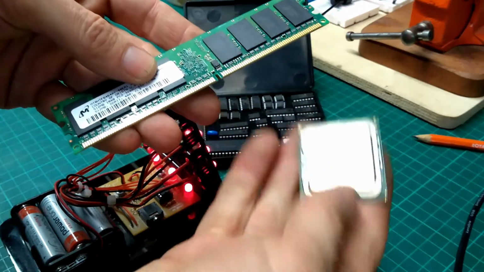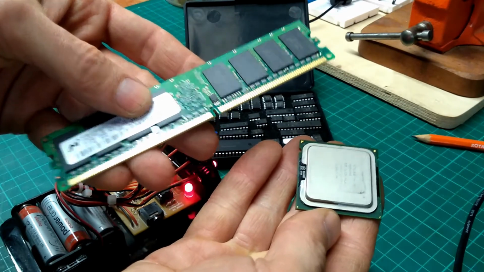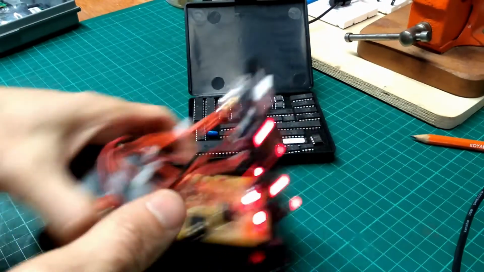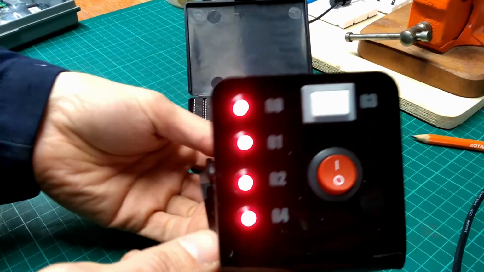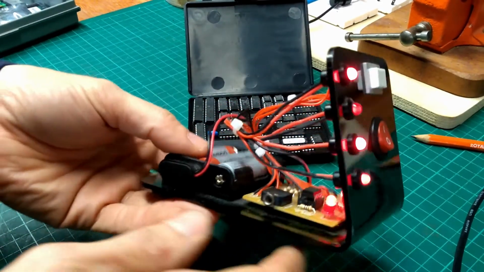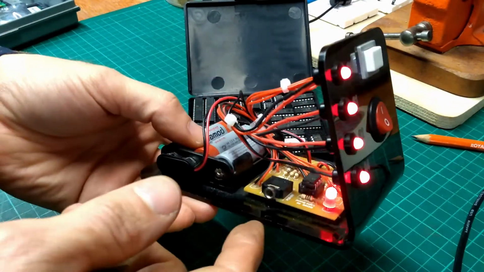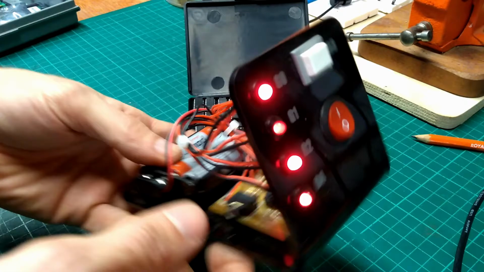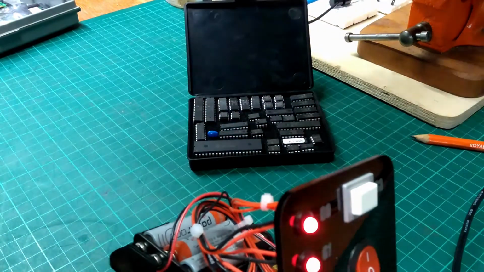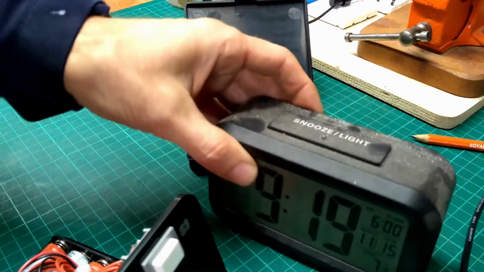So remember, the CPU is an important part of a computer system, but if you just want a very simple, maybe a dedicated device that's going to be controlled by a microcontroller, such as a microwave, air conditioning, or maybe a clock, you would expect, well, what would you expect?